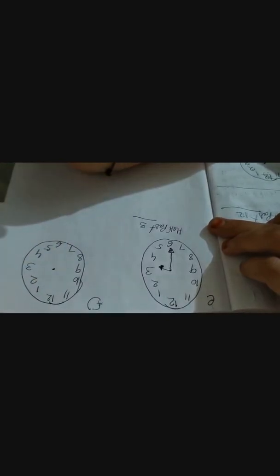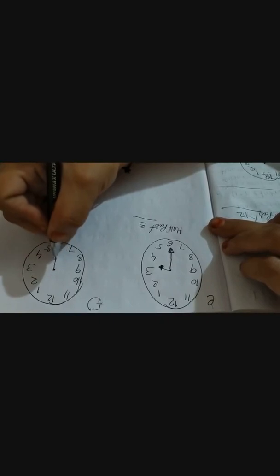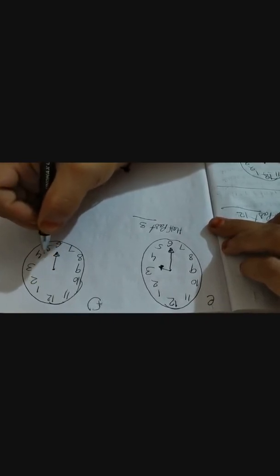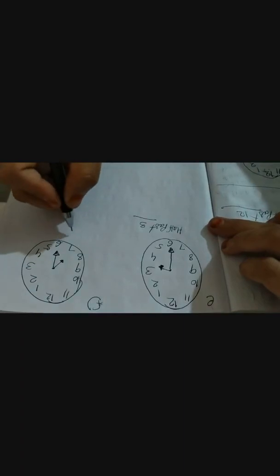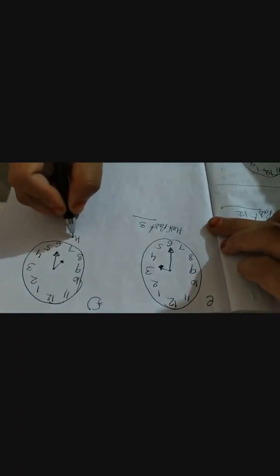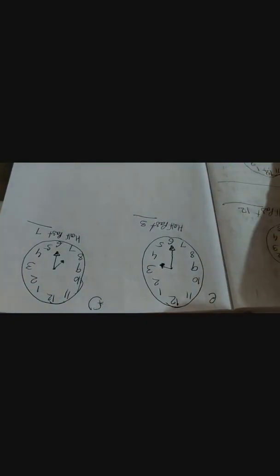We have to make one dot here. Then the minute hand is on 6. The hour hand is between 7 and 8. So timing is half past 7. Half past 7. Now students, I'll give you 1 minute. You have to draw this in your maths notebook.